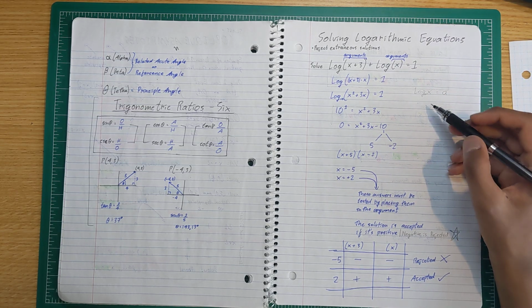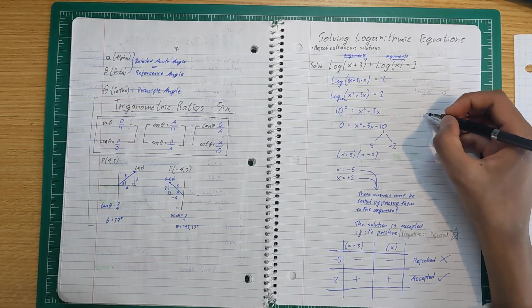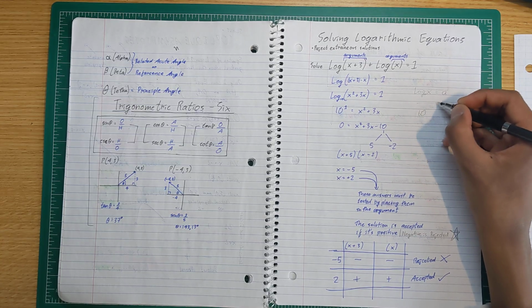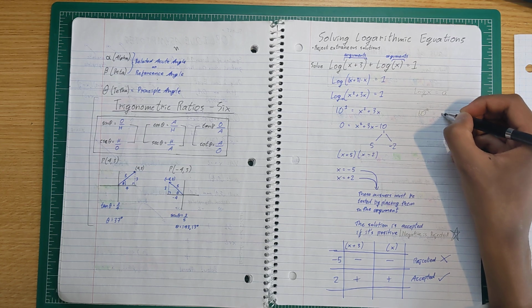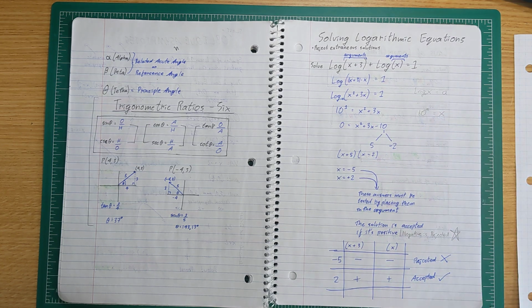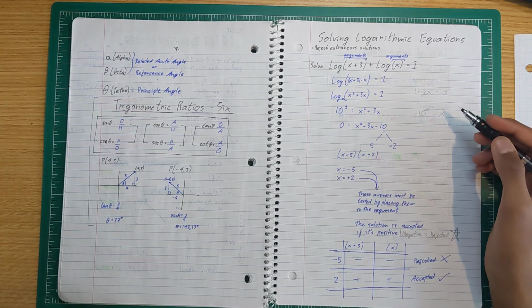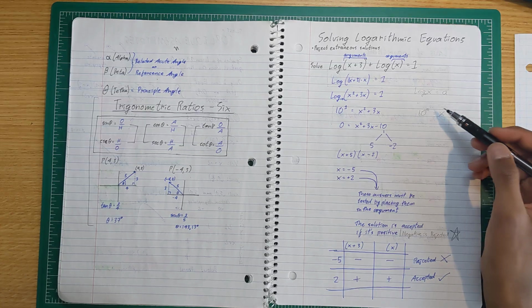So log base 10 of x equals a means you're taking a base 10 to the power of the exponent to equal x. This is the equation, and you're trying to solve for the exponent.